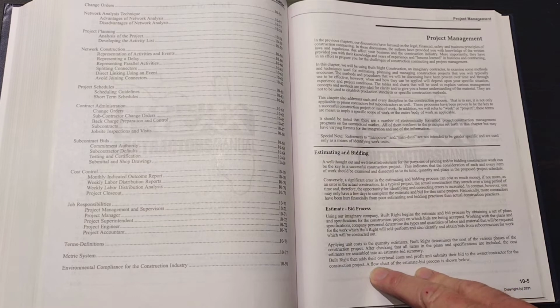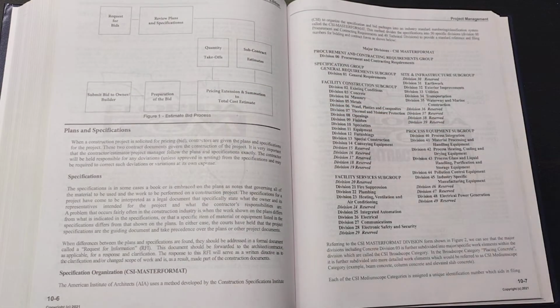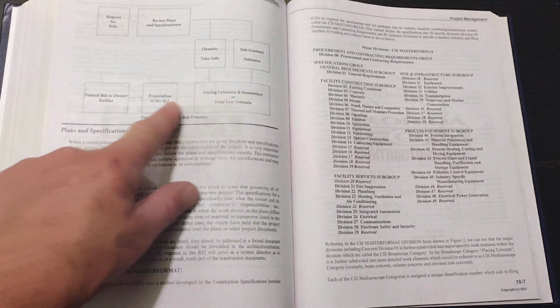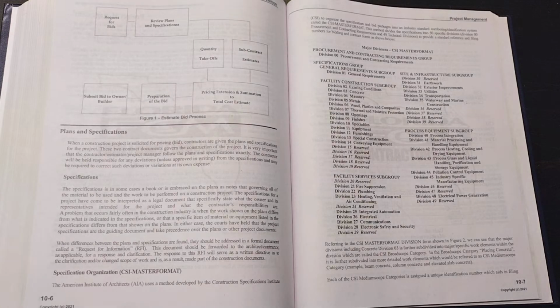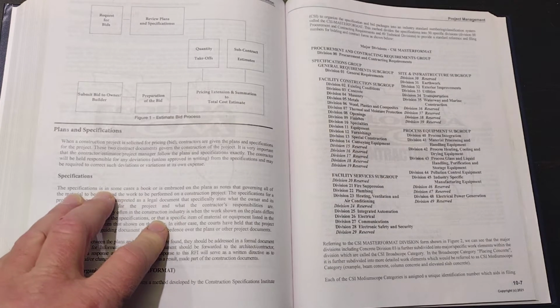So what they do is they have a flow chart of the estimate bid process. So I want you to be able to see that flow chart. Okay? I'd like for you to put an estimate bid process on this flow chart and follow it through. That's actually important for you to know at a dinner party sometime.